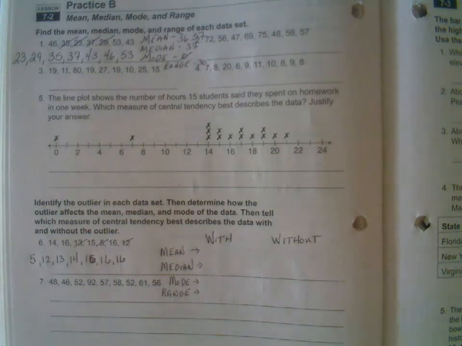Okay, let's take a look at number 6. It's asking us to identify the outlier in the data set, determine how the outlier affects the different components, and then tell which measure of central tendency best describes the data with and without the outlier. So first off, let's talk about the outlier.